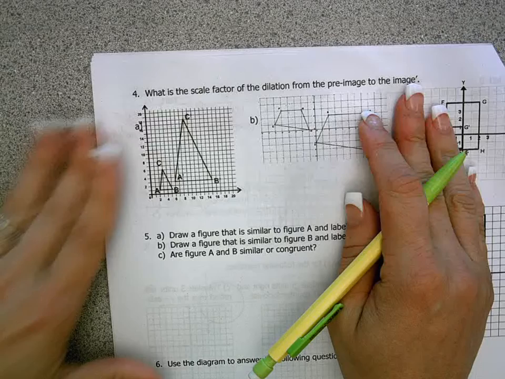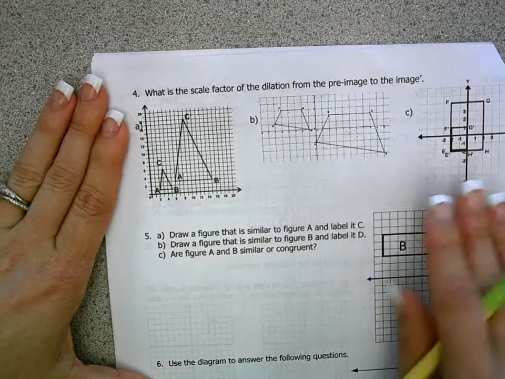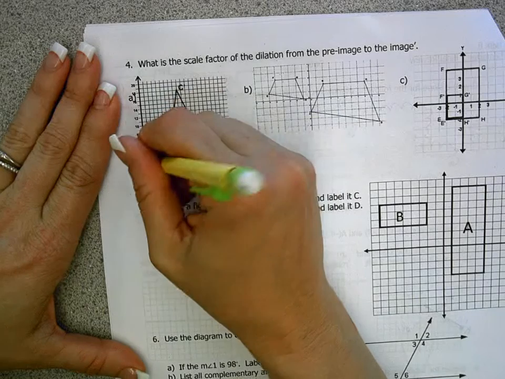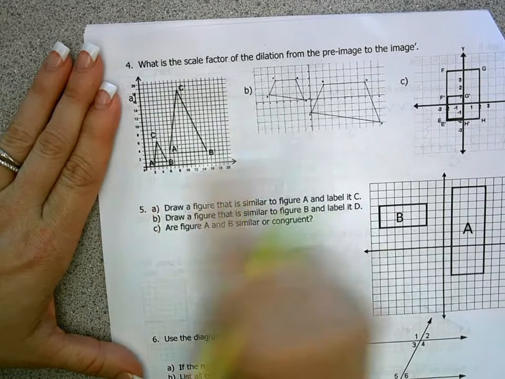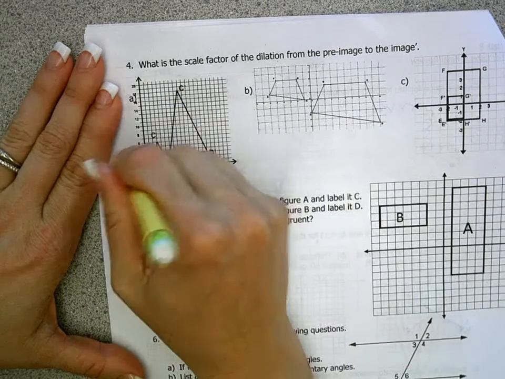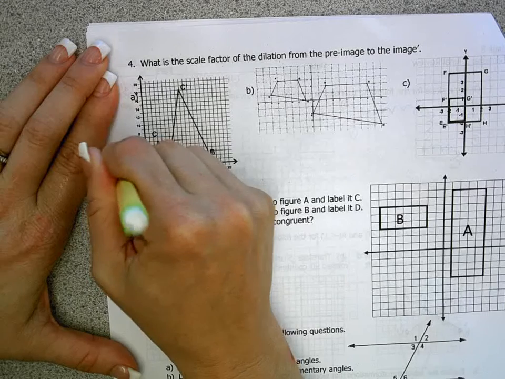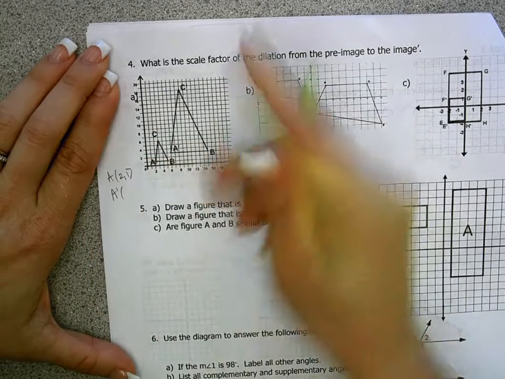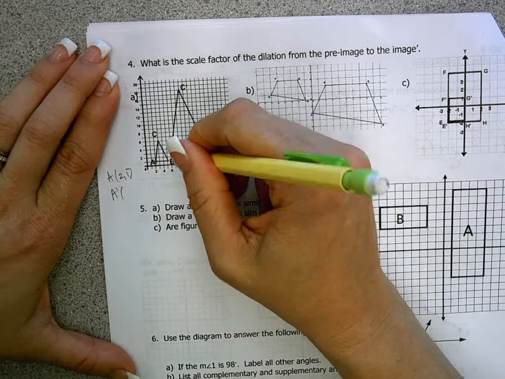Okay, so here you always just want to pick one point. So pick one point here. I'm going to pick the A point, and label that. So this is over 2, up 1. So A is at (2, 1). A prime is at 6, up 3.